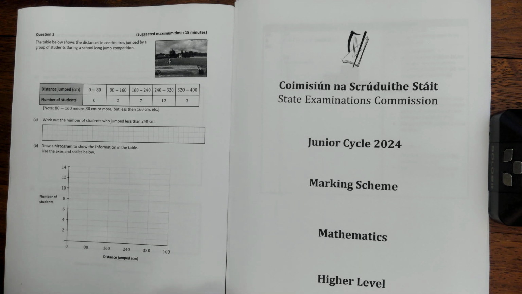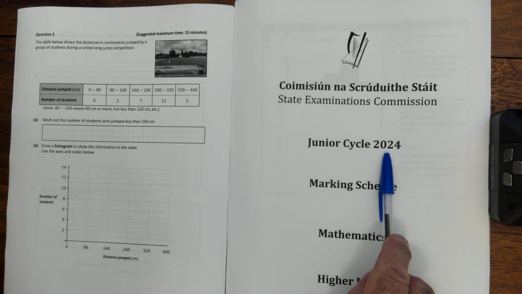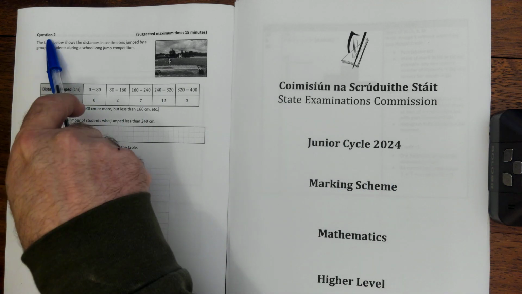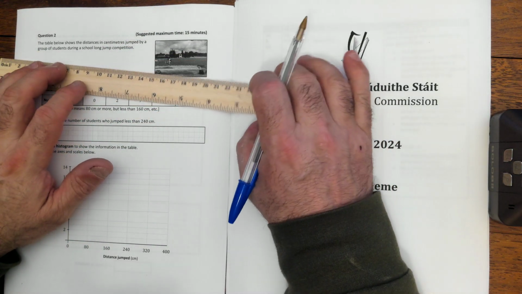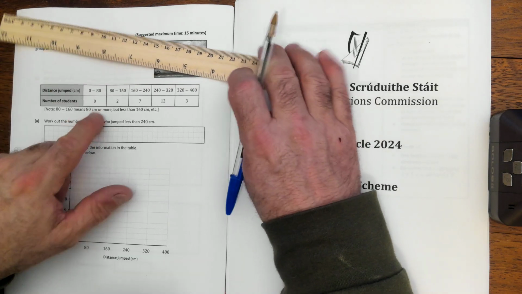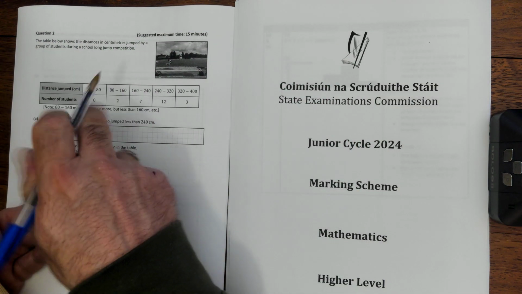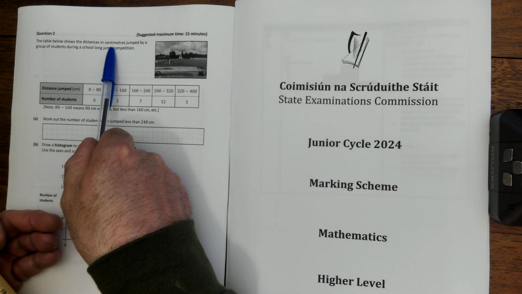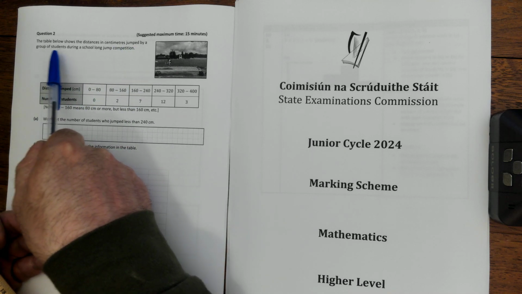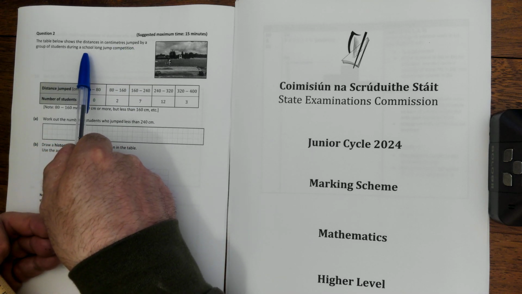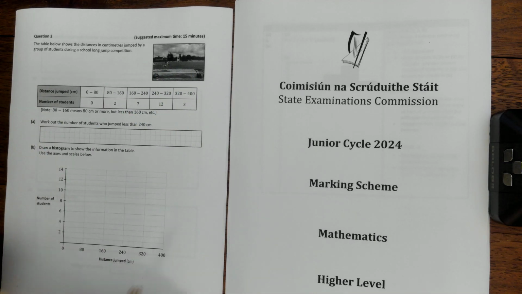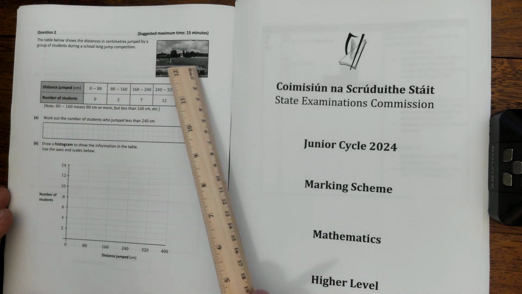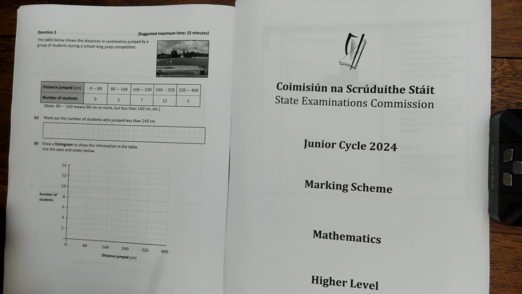Okay, and welcome back. We're doing the Junior Cycle 2024 paper. We're doing question 2. Okay, so let's start reading the question for understanding. The table below, that's this table here, shows the distance in centimeters jumped by a group of students during a school long jump competition, and they have a small little picture there of a student in the middle of a long jump.